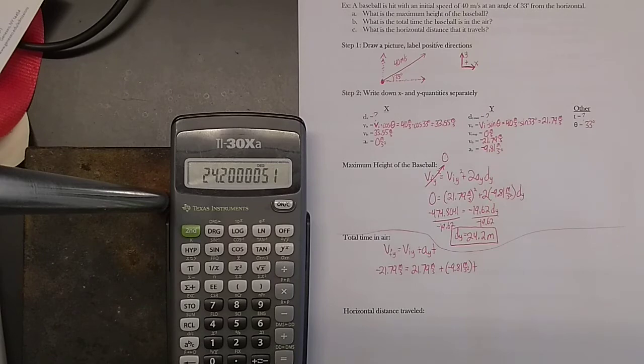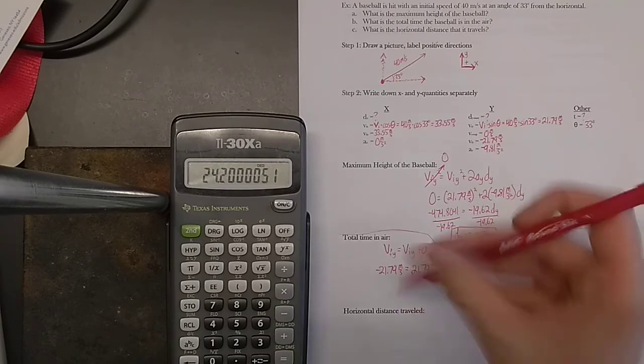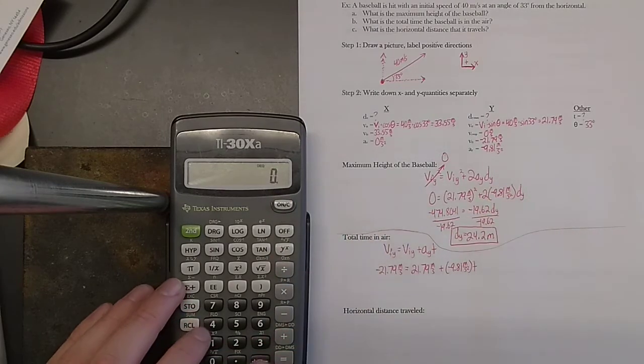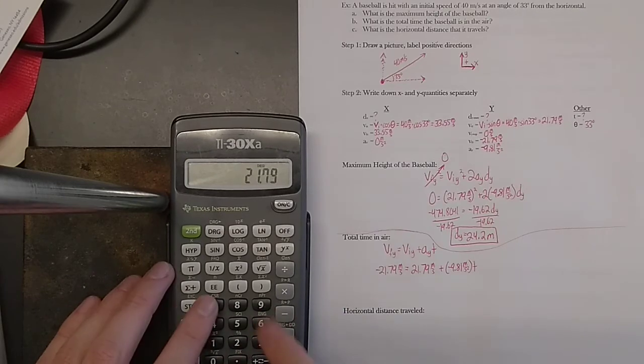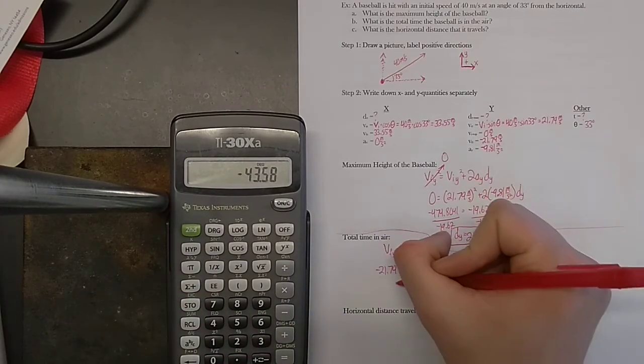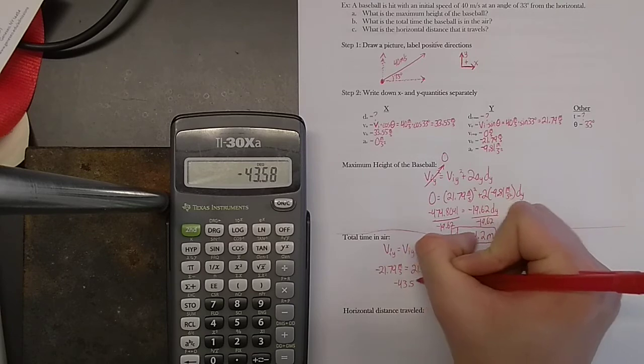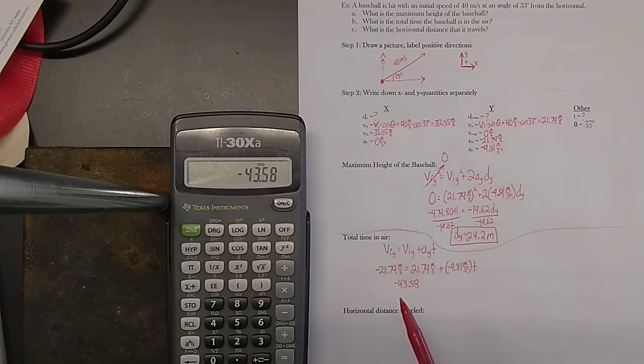Now, if I want to solve for the time, watch what I have to do. I have to get t by itself, which means I have to subtract 21.79 over to the other side. Don't make the mistake of thinking that these are going to cancel out. Watch what happens. If I do negative 21.79 minus 21.79, it gives me negative 43.58. It doesn't cancel out to be 0.